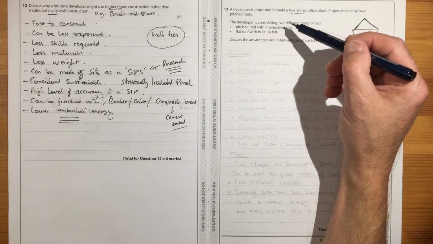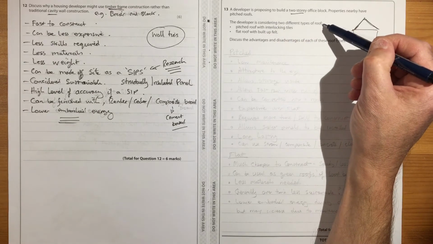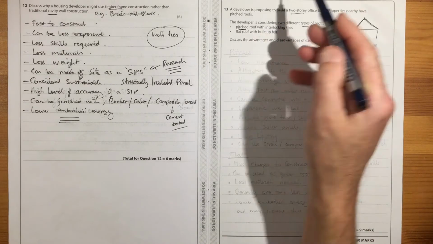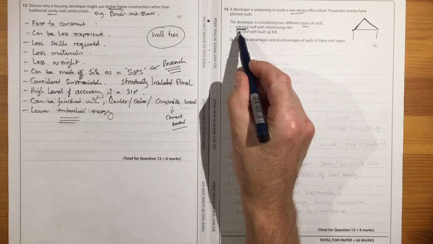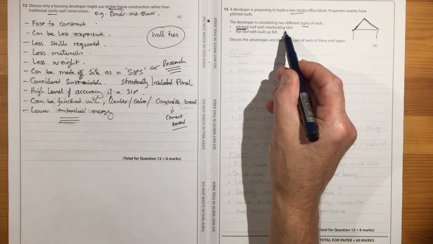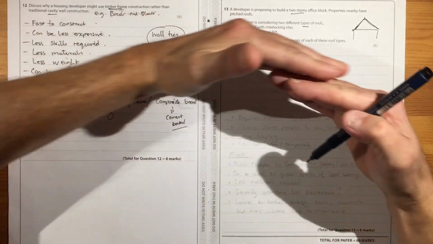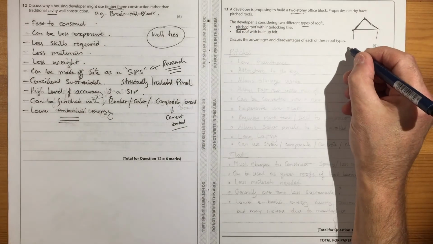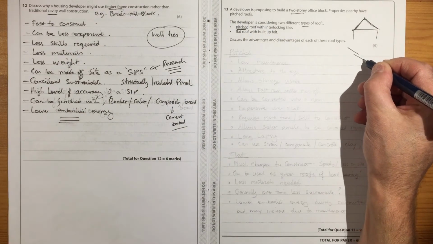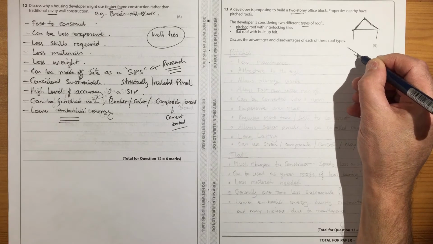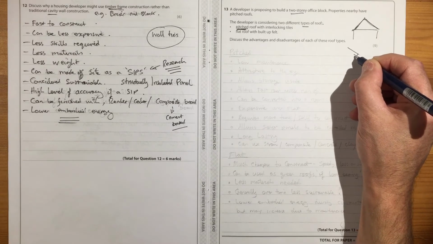The developer is considering two different types of roof. Pitch roof, I knew they were going to say this, it happens every year. Pitch roof with interlocking tiles. That means tiles that actually lock together in some way as you build them. So let me just draw. There's your tiles, and they actually link together in some way on the battens.